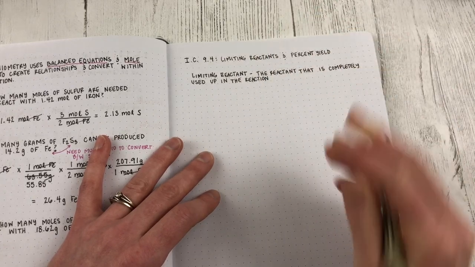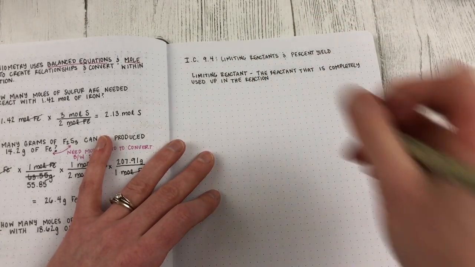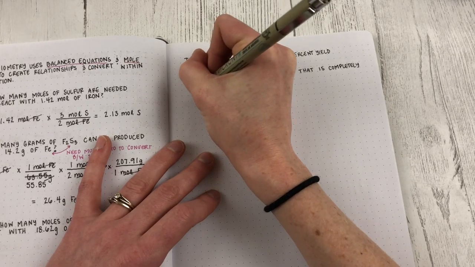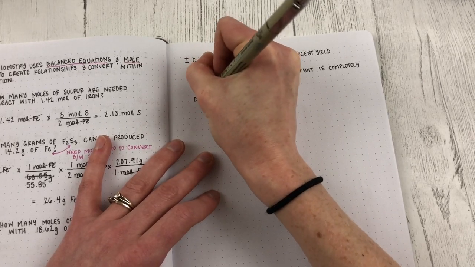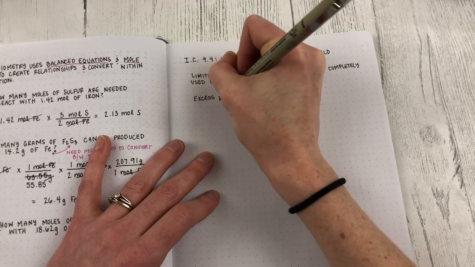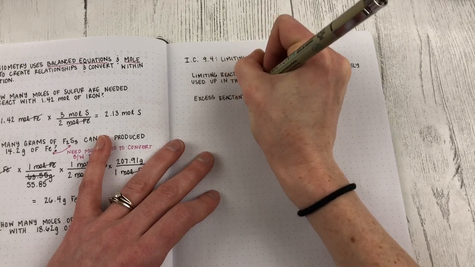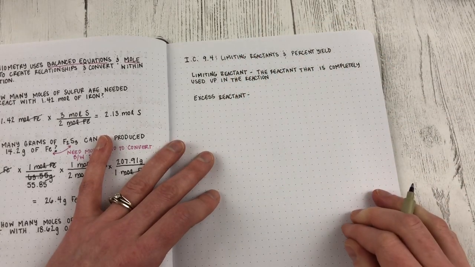So the limiting reactant, again, is the reactant that is completely used up in the reaction. And then the excess reactant is the reactant that is left over at the end of the reaction.